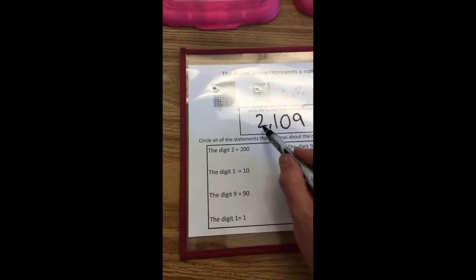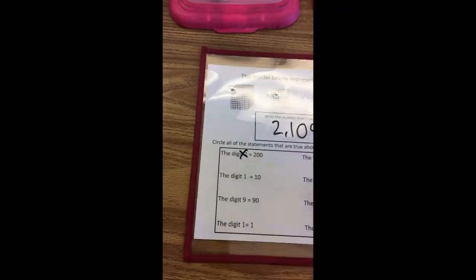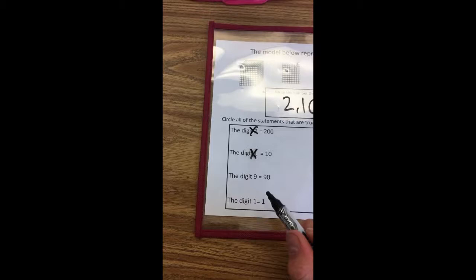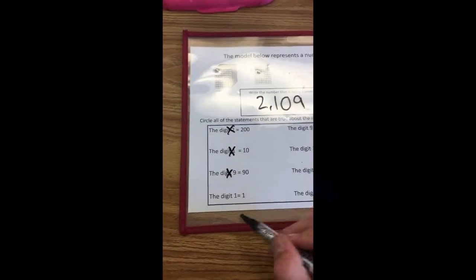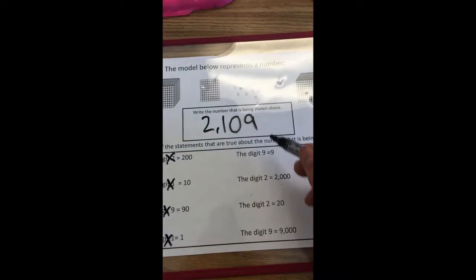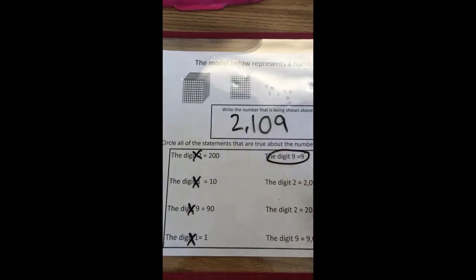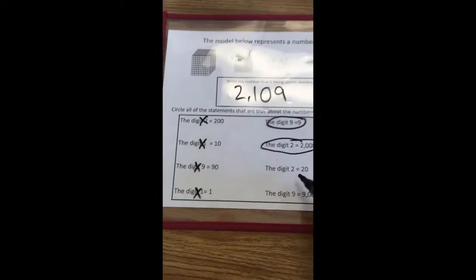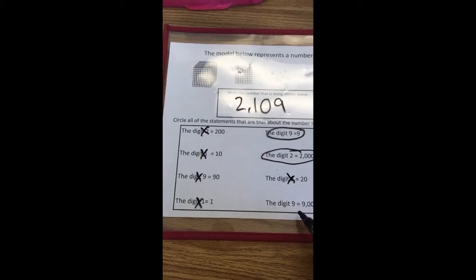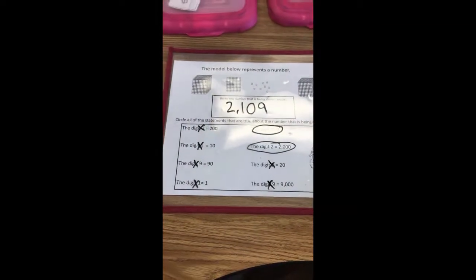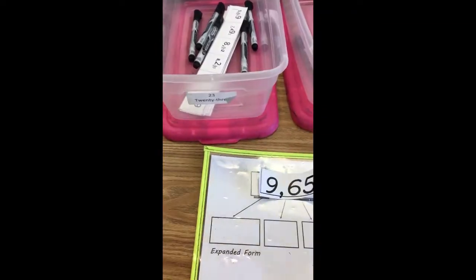So the digit 2 standing for 200, we know that's false. I have them exit if they want to. The digit 1 represents 10, no. Digit 9 equals 90, nope. Digit 1 is a value of a 1, nope. The digit 9 represents 9, it does, because it's in the ones place, so you just circle it. Digit 2 stands for 2,000 in this case, it does. The digit 2 is 20, nope, and the digit 9 is 9,000. So sometimes I have 2 correct answers, sometimes I have 4 or 5. It just keeps them thinking.